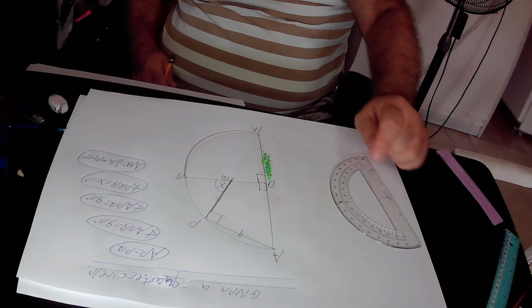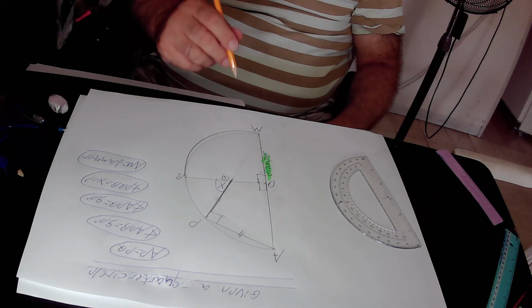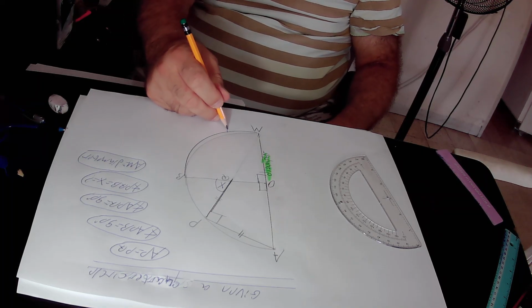We will assume that the extended line segment PQ will touch the semicircle at this point, point L.